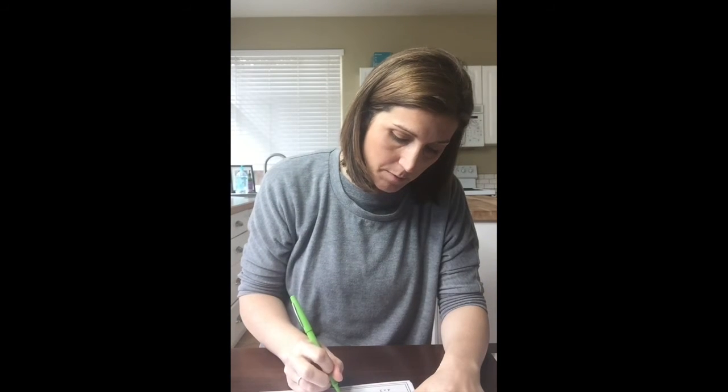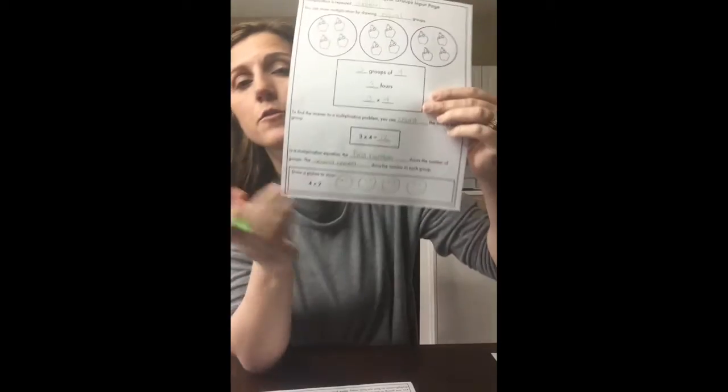And how many dots should I put in there? 2, because that's my second number. 2 dots. I'll make them look like little eyes. So there's my picture to show 4 times 2. 4 groups with 2 dots in each group.